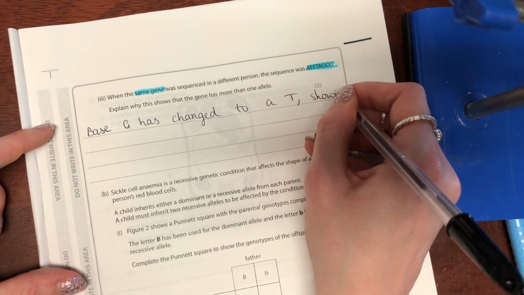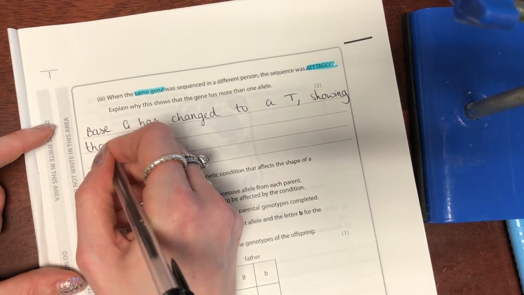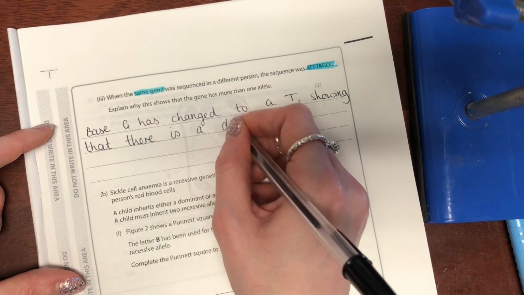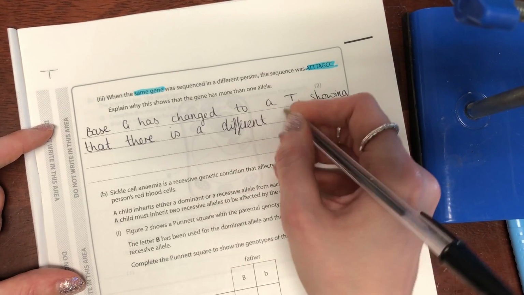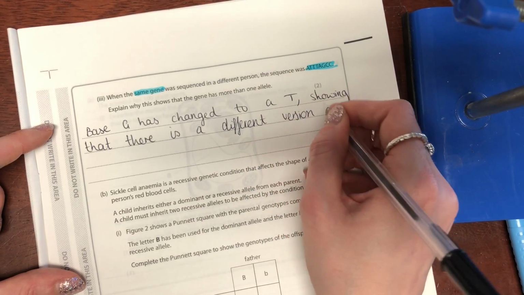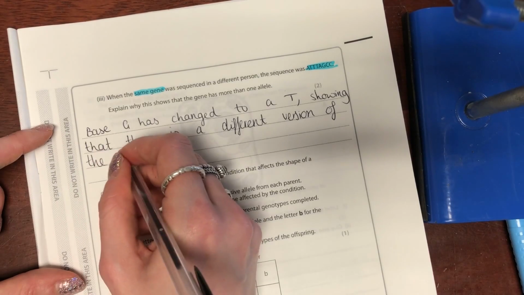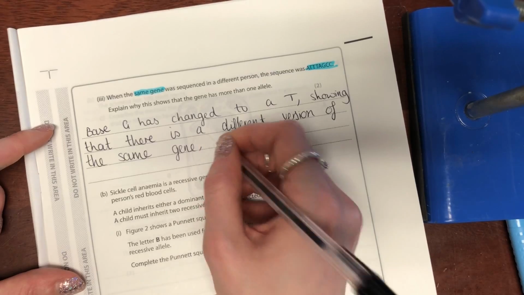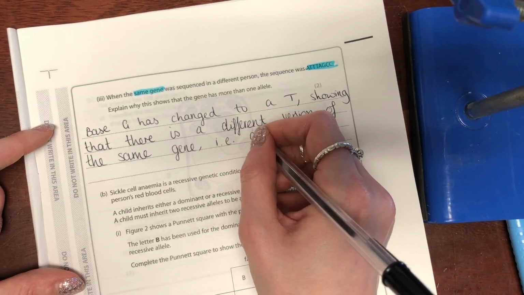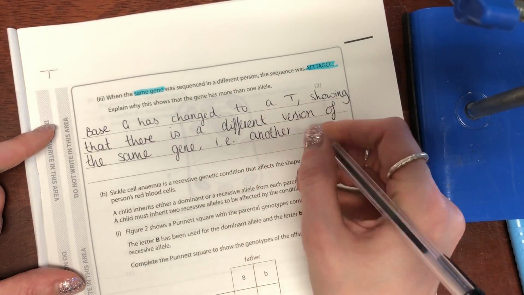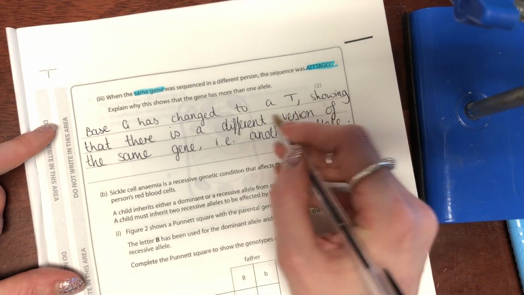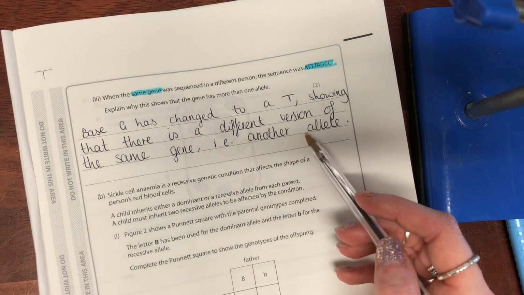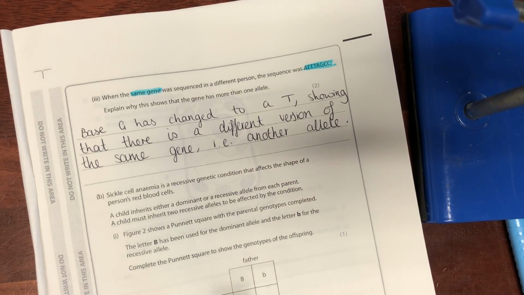Showing that there is a different version of the same gene. That's the definition of an allele, different version of the same gene. So I'll just put i.e. another allele. You get 1 mark for noticing that the sequence has changed, the G changed to a T, and then another mark for explaining the definition of an allele.